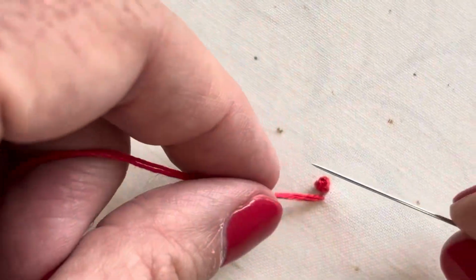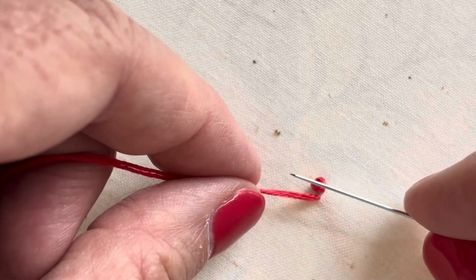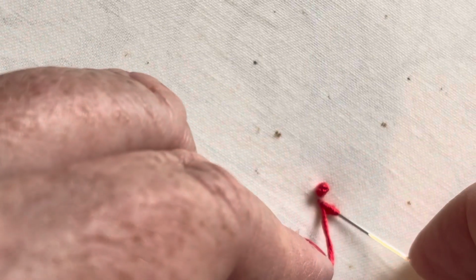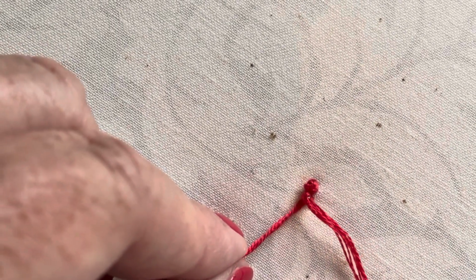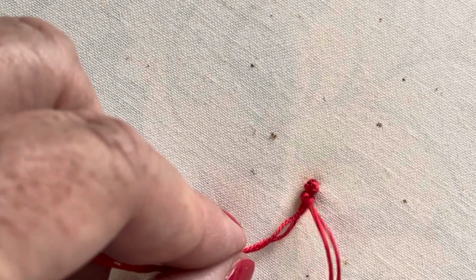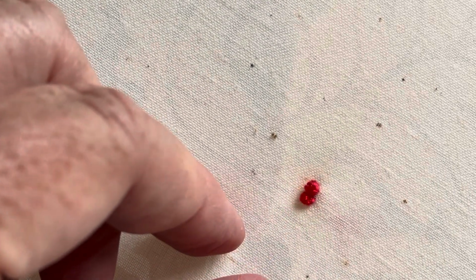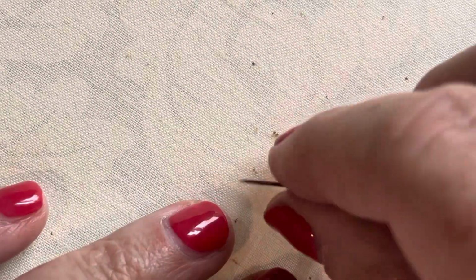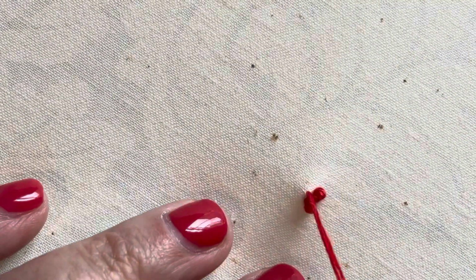Now what I think looks interesting is when we do knots of different sizes. So I'll show you again, and I'll do with just 2 wraps. 1, 2, I'm going to go in just next to where I came up. You don't want to wrap too tightly, and I'm going to pull. You can see that knot is just a tiny bit smaller. Just gives you a nice little feeling.